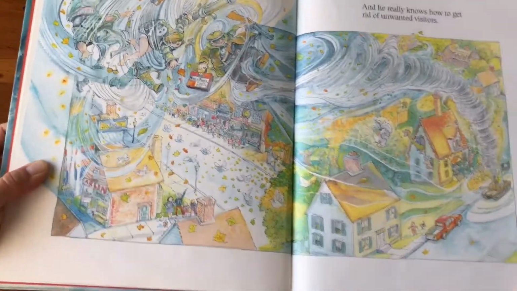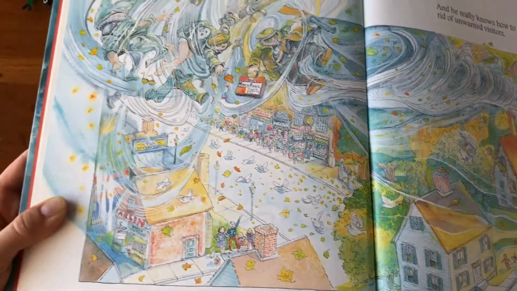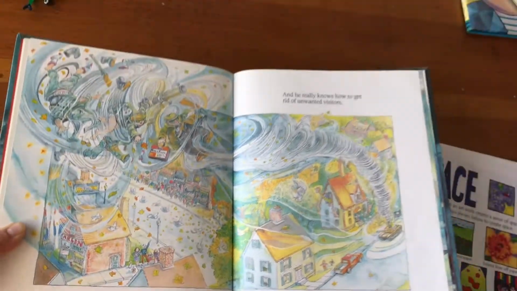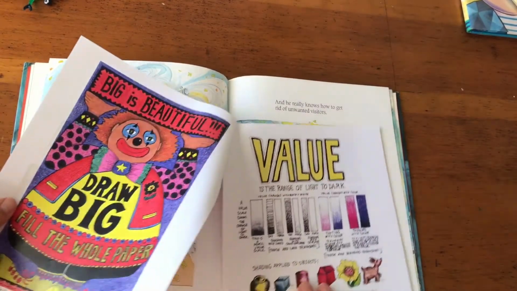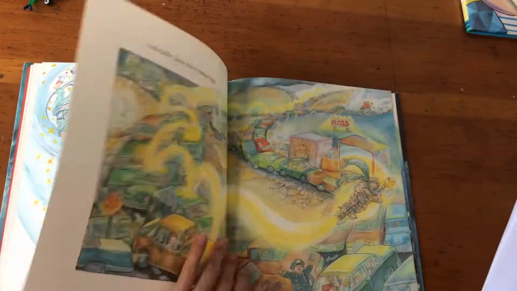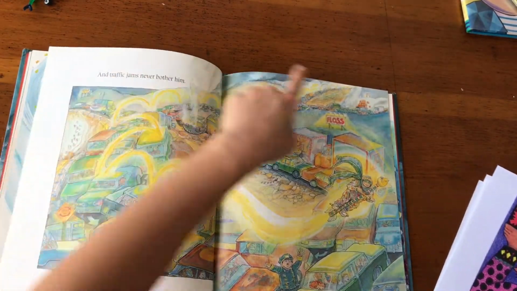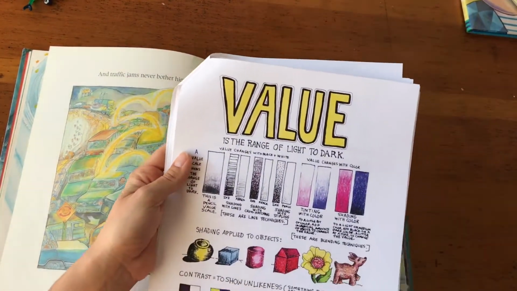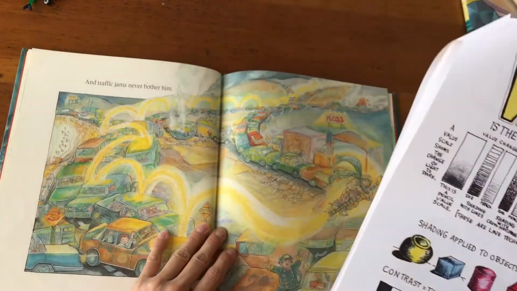And look at the space that's created in this picture. Wow, I can see the street down here. Really filled the whole paper, extended lines off the paper. Draw big, fill that whole page. We've got value, the range of light to dark: light, medium, and dark values. We learned about shading.